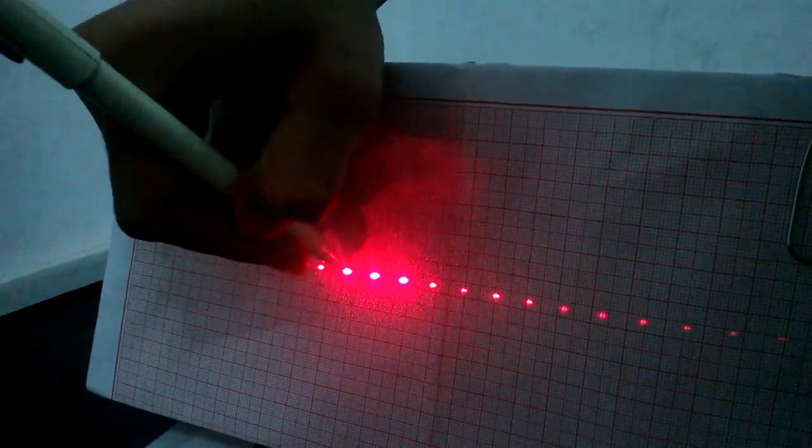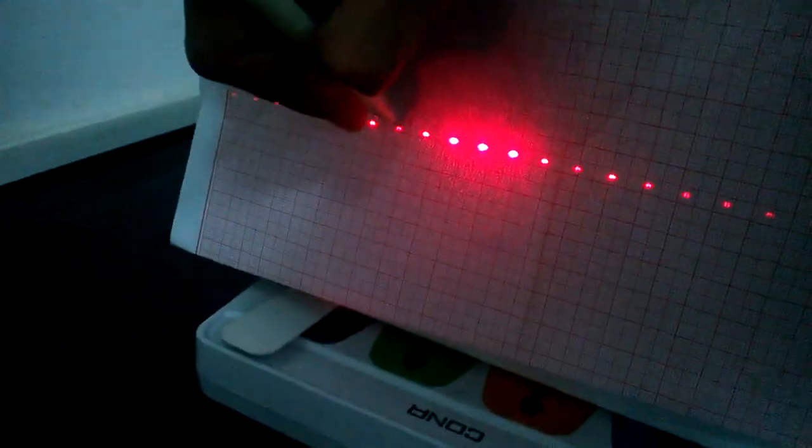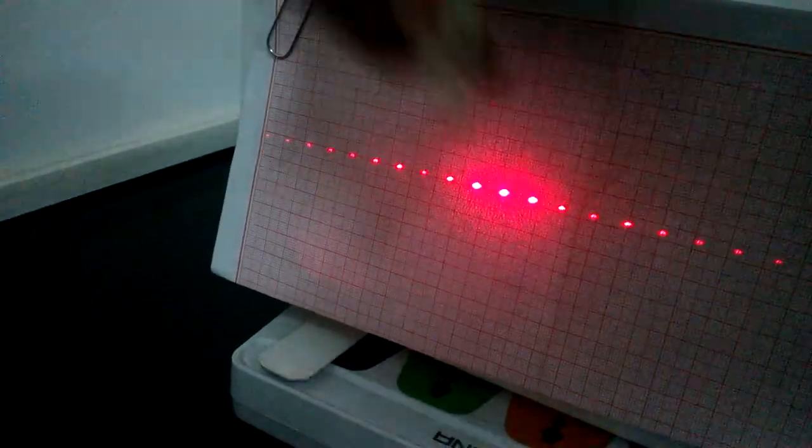Taking the central maxima as a central point, you mark 5 points to the left of the central maxima and 5 points to the right. Both the sides you mark 5 points. After that you switch it off. Now taking out this graph sheet, you take a scale, and using the scale you note down these readings.